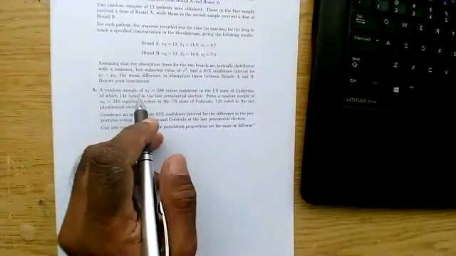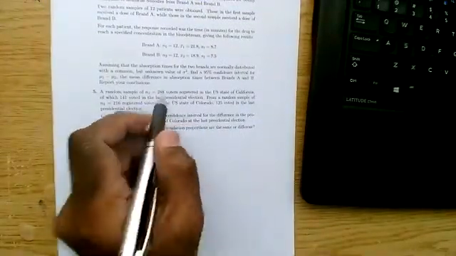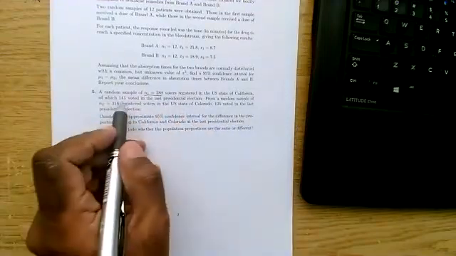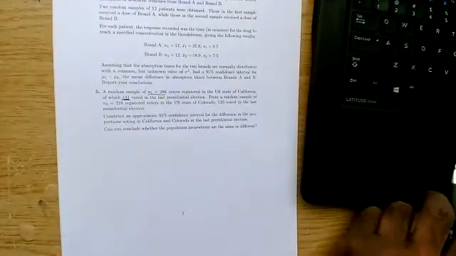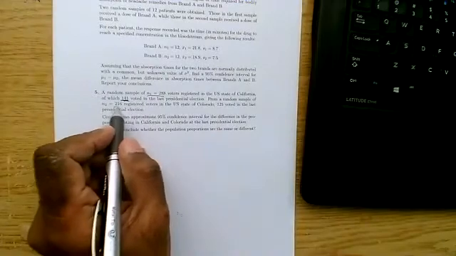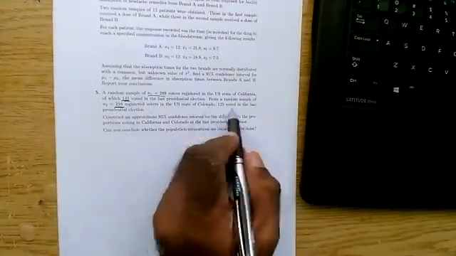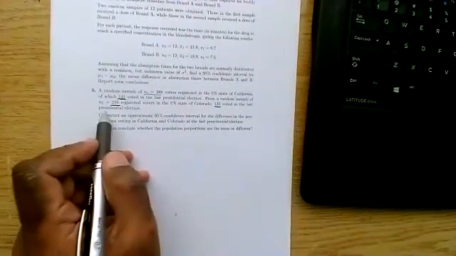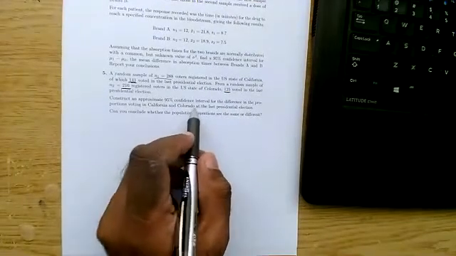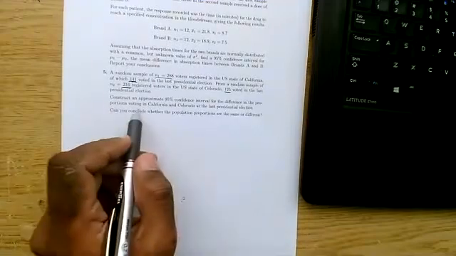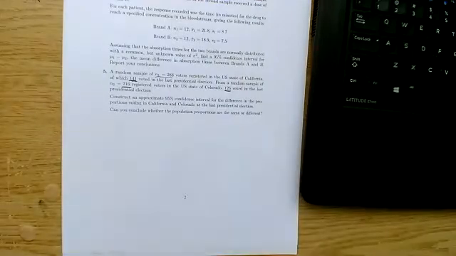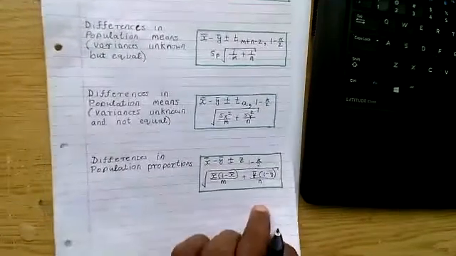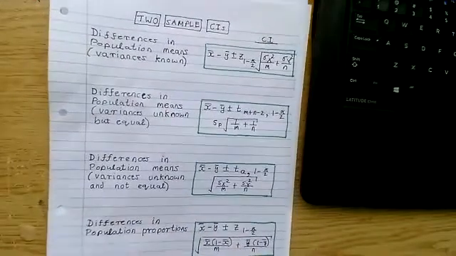So question number 5 is that here you have 288 voters in California, and out of that 141 actually voted in the presidential election. And it also says that there are 216 voters in Colorado, and out of that 125 voted in the presidential election. The question is to construct an approximate 95% confidence interval for the difference in proportions of voting in California and Colorado. Now let me remind you of the confidence intervals for 2 samples I talked about last week.